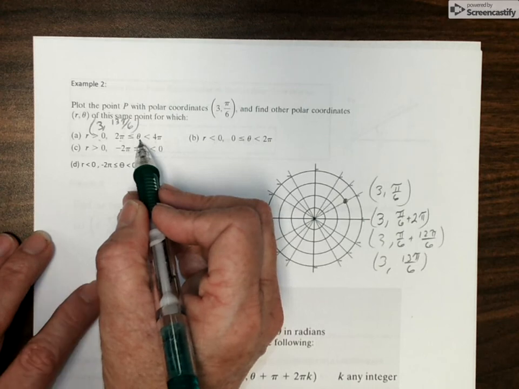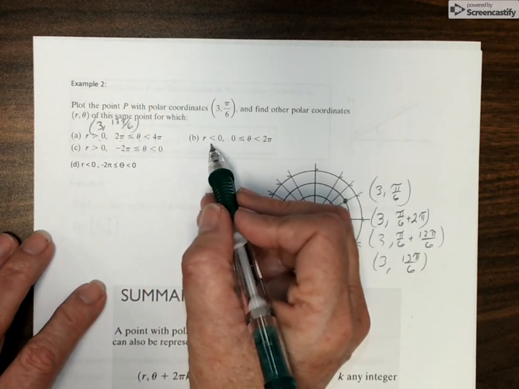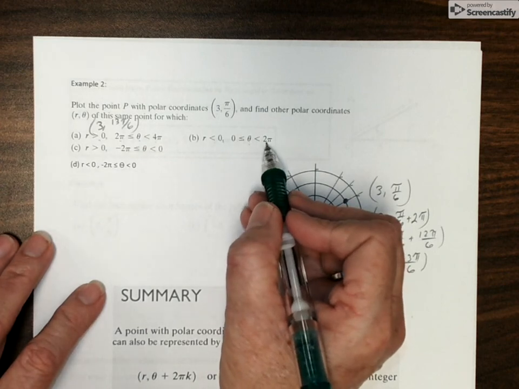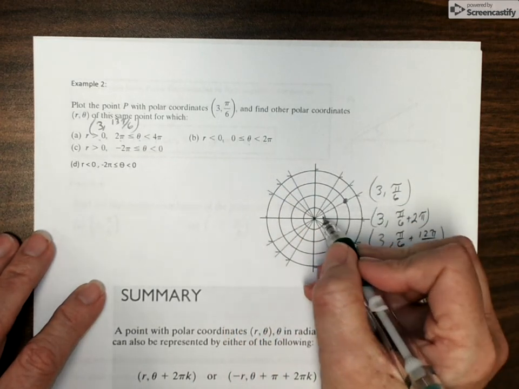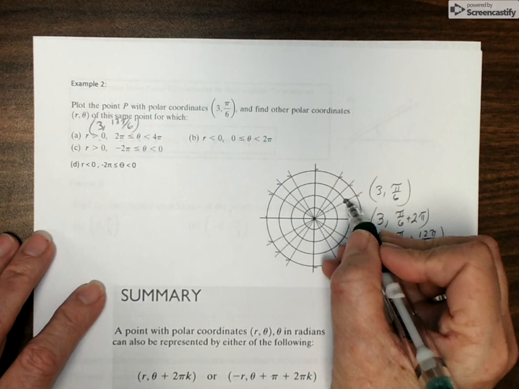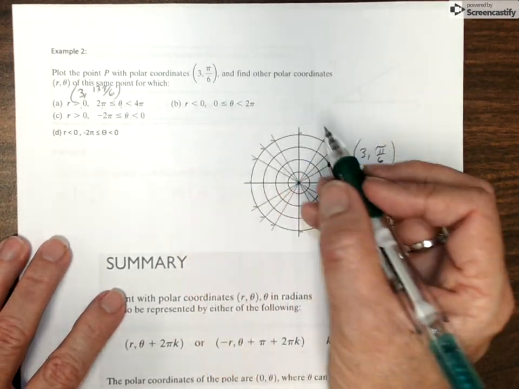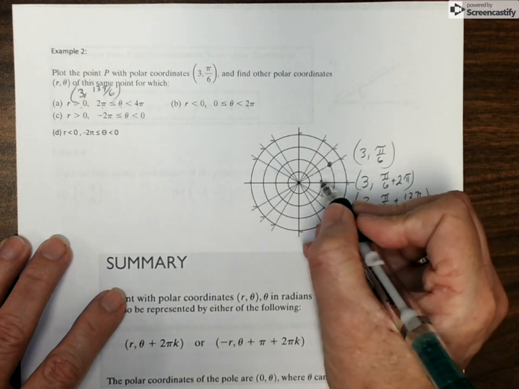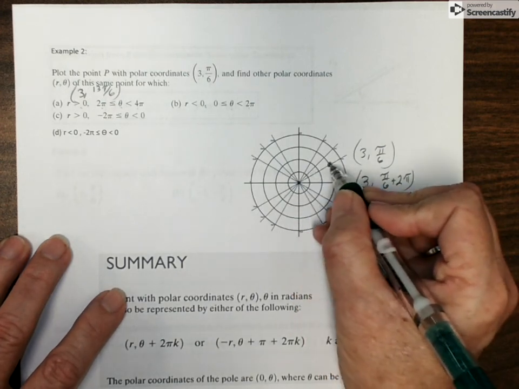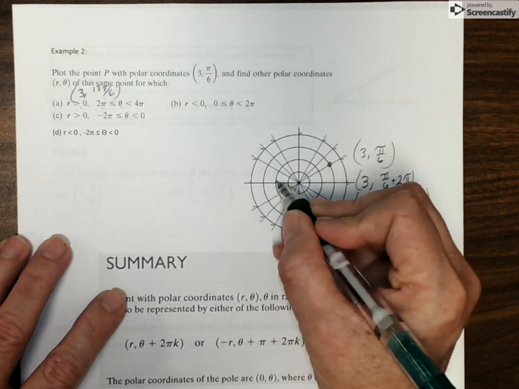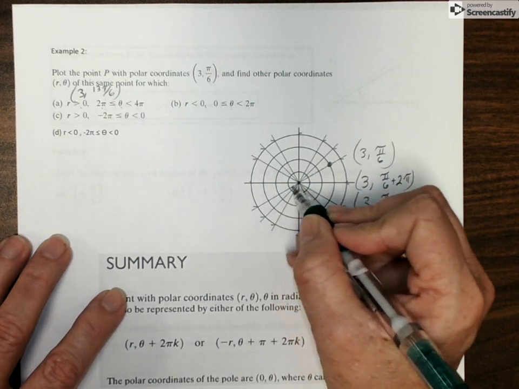So option B here says I want a negative radius, and I want theta to be between 0 and 2 pi. Okay, so I still want a positive angle, but I want a negative radius, which means the direction is in the opposite. So a positive angle that's opposite here would be right here. So that is 7 pi over 6 to get to right here.